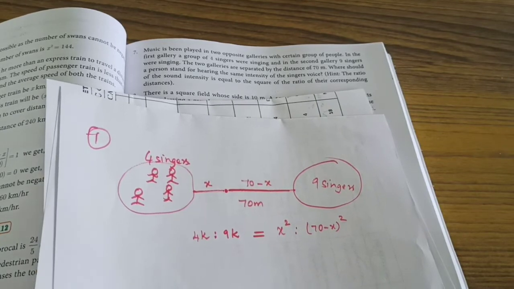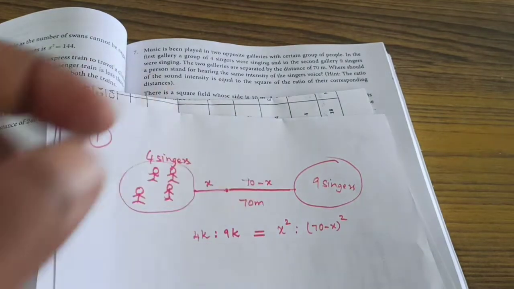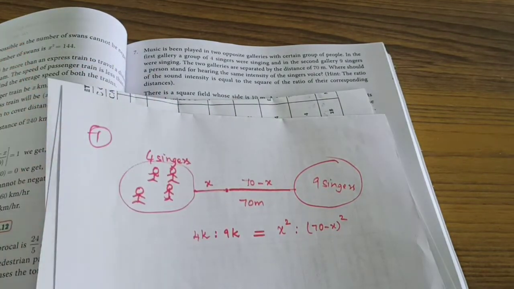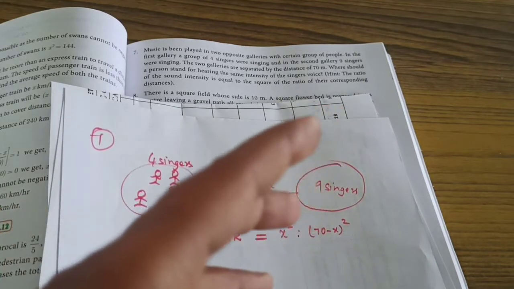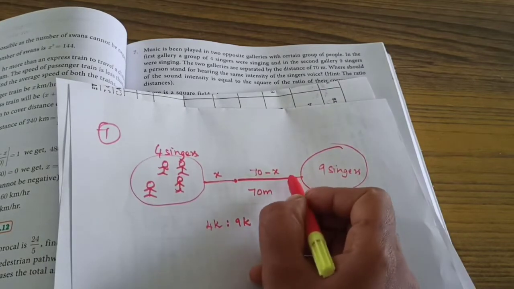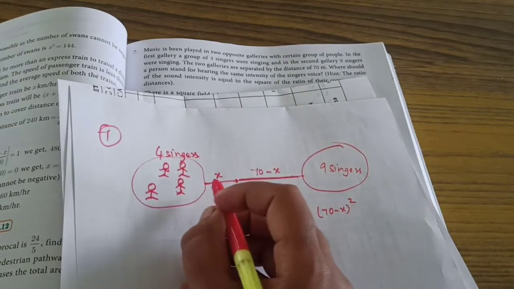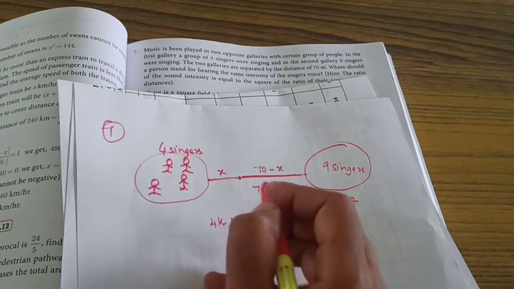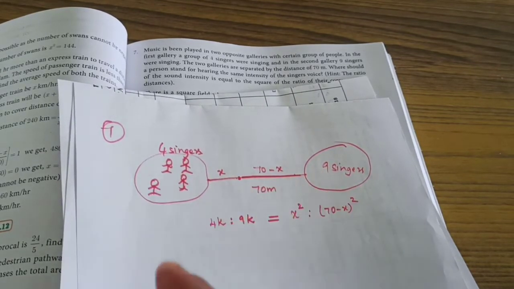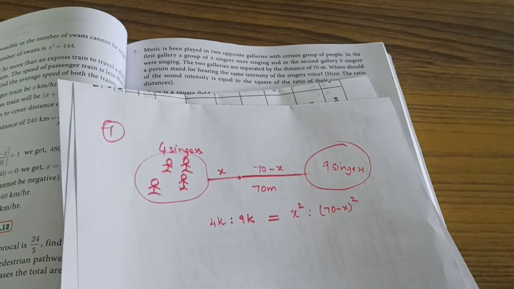We need to find where the person should stand, at which distance, so that he is able to hear the 4 singers' voice as well as the 9 singers' voice at an equal level. Sometimes the 4 singers' voice should be low and the 9 singers' voice should be high. Suppose the person stands nearer to the 9 singers, he couldn't listen to the 4 singers' voice. Suppose he is nearer to the 4 singers, he couldn't listen to the 9 singers' voice. So he needs to stand where both voices are at an equal level. Got the concept?